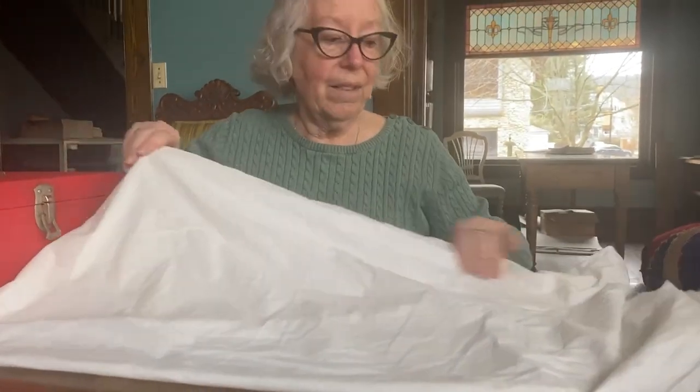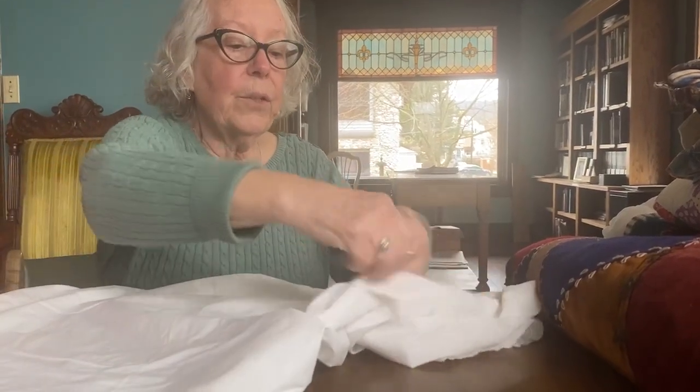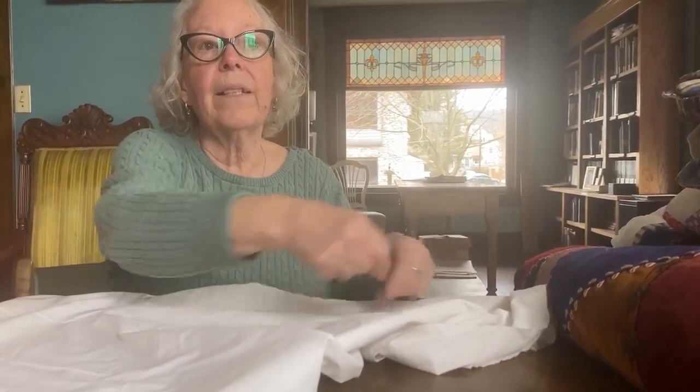And it's just this size, like the size of a queen size pillowcase or so. Just sew them up. I leave them open at the end.